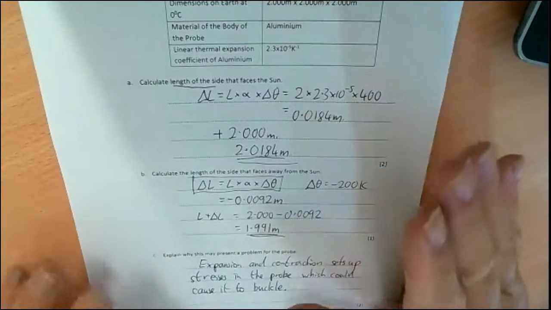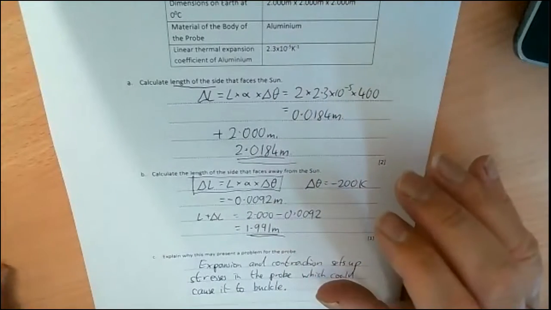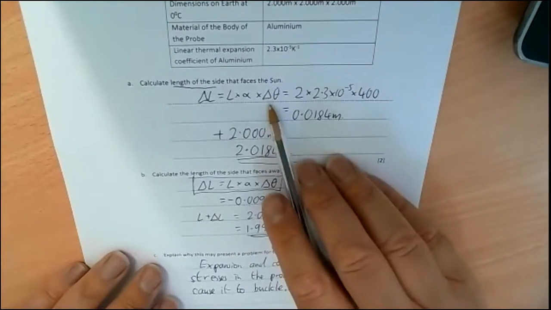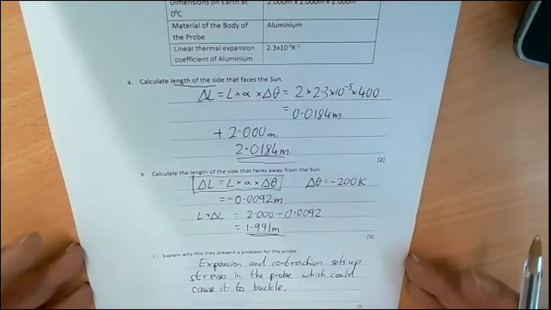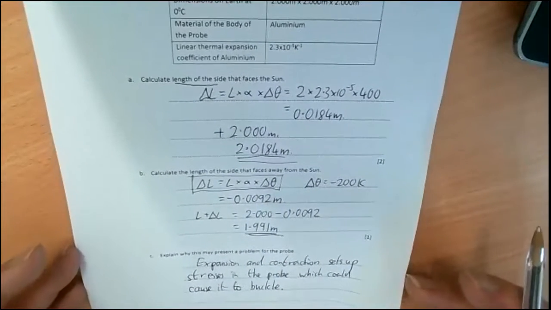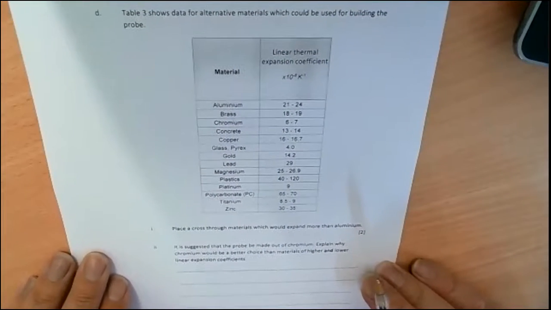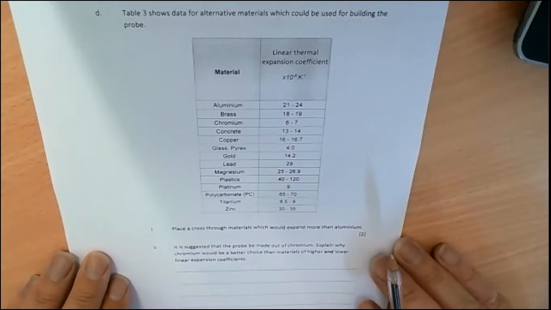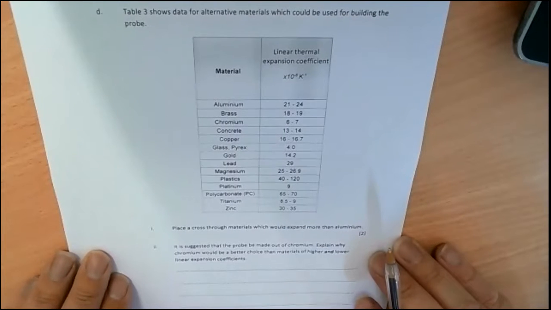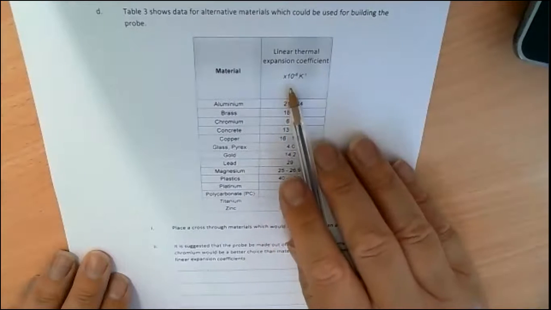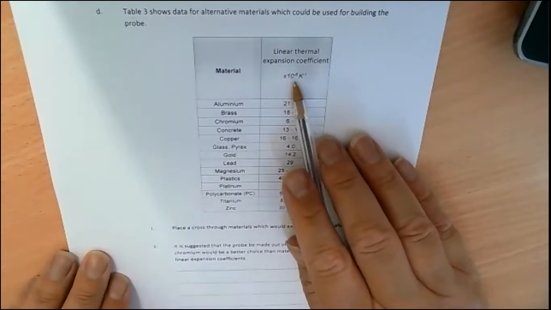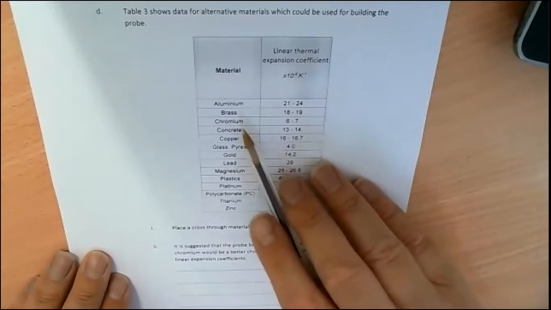Almost all linear expansion questions work like this. They use the linear expansion formula, and they look at the negative effect of that thermal expansion. So you might get a question a bit like this. It says the table 3 shows data for alternative materials which could be used for building the probe. So here we've got a table of data. It's the expansion coefficient. This is times 10 to the minus 6, so be careful.